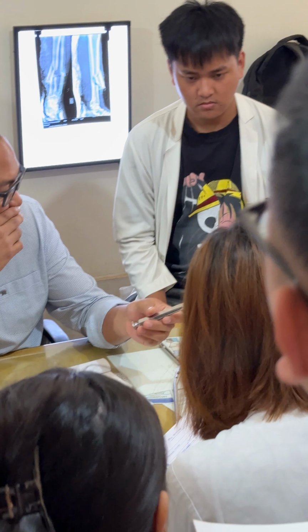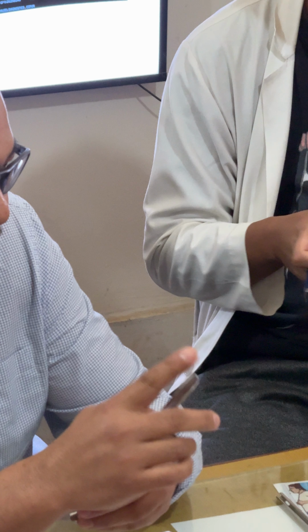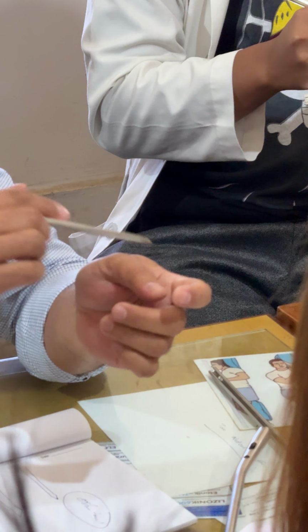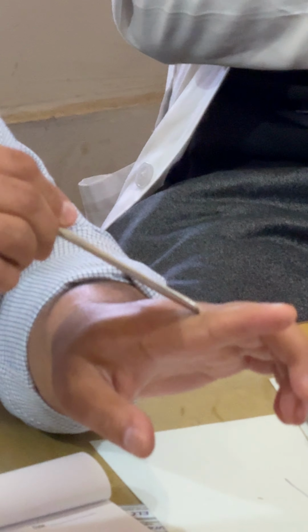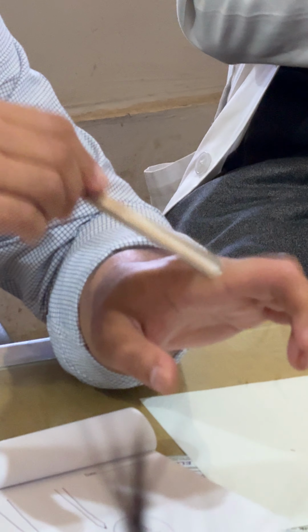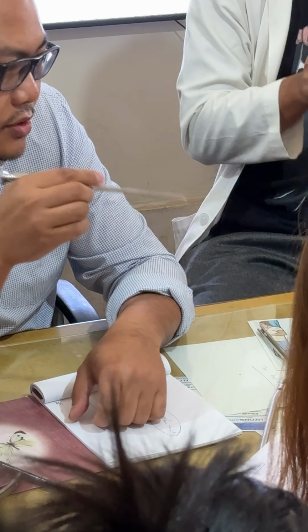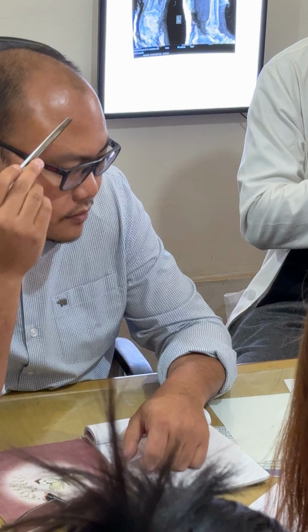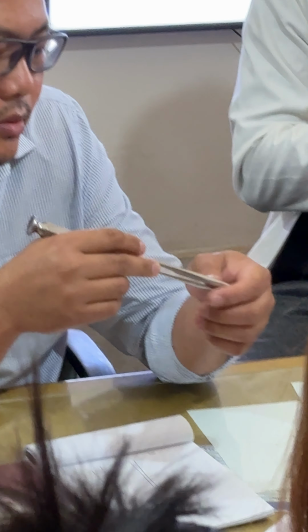Then this one is Carfield's bone gouge. This bone gouge is used for making a hole in the bone to remove the dead bone, in case of infection and all. Or it can be used in taking a bone graft. So these three are very confusing.